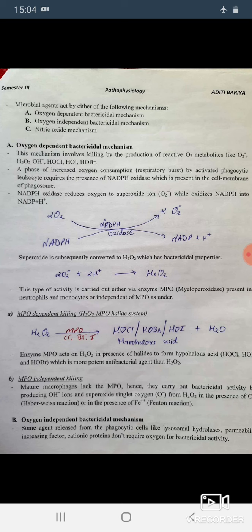The first most common requirement is the NADPH oxidase enzyme, and that enzyme is present on the cell membrane of the phagosome, which is the complex of vacuole and lysosome, right? And NADPH oxidase reduces oxygen to superoxide ion. Using NADPH, it converts oxygen to superoxide ion, and NADPH is converted to NADP.